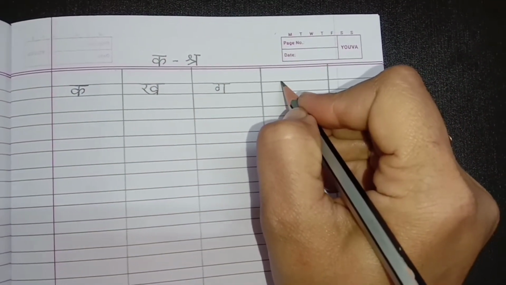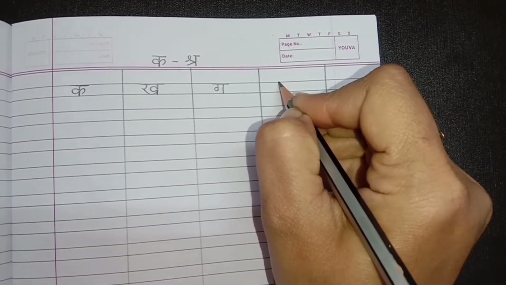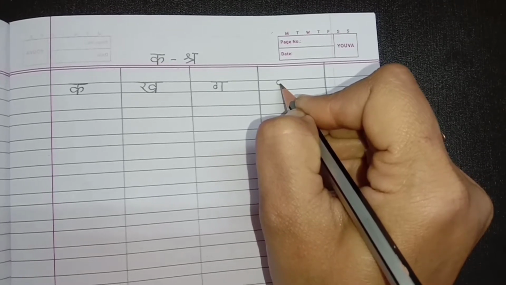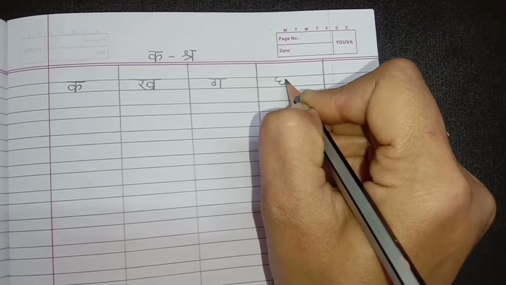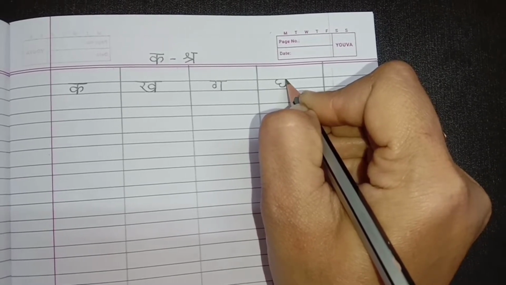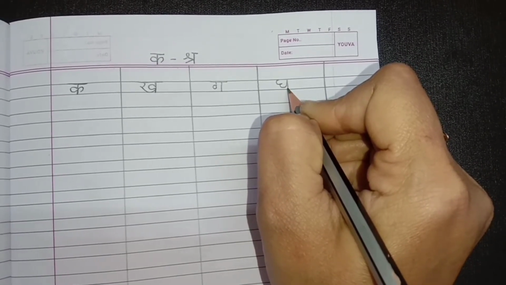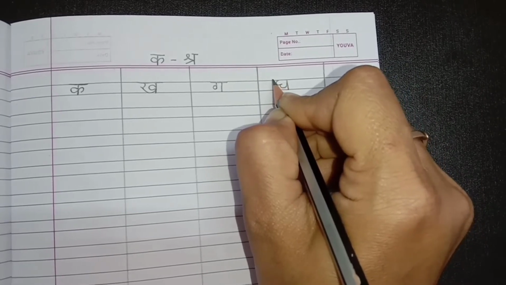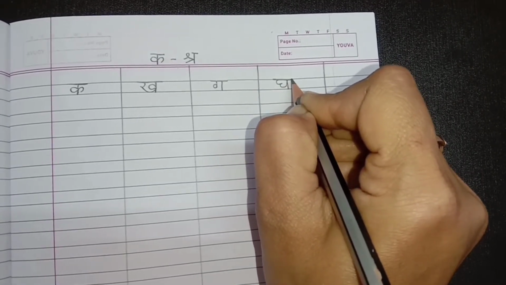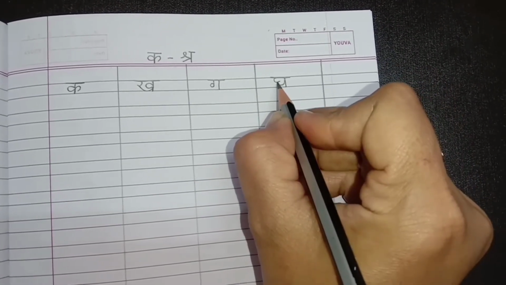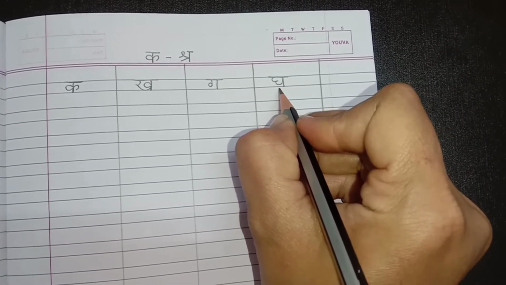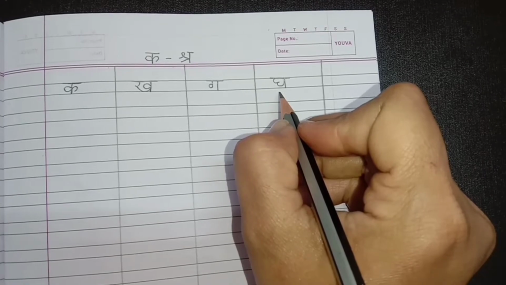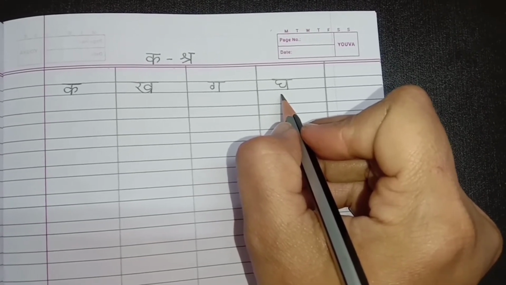For Vyanjan Gha, we will make a C curve, then again C curve, go up, touch the first line, come down straight, touch the second line and make a Shirorekha on first line. This second C curve will not touch the second line. Vyanjan Gha.